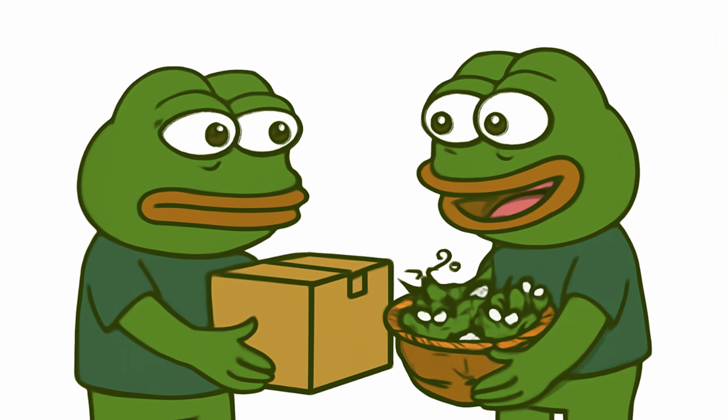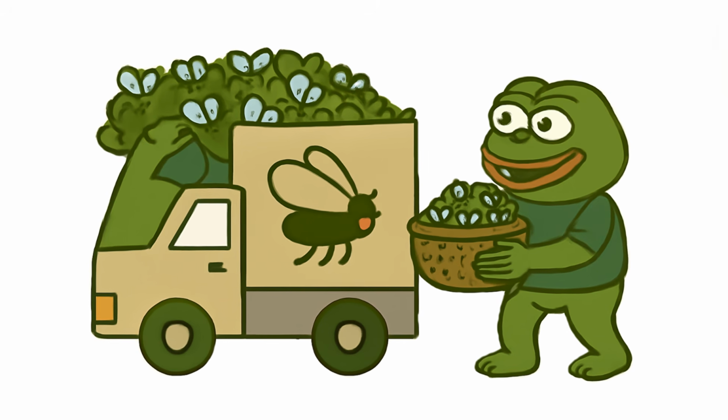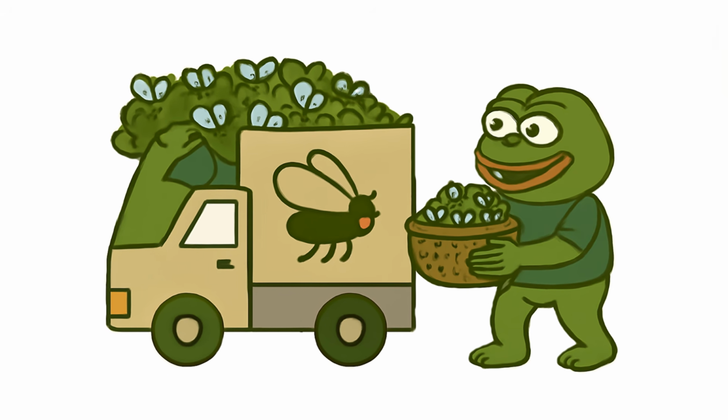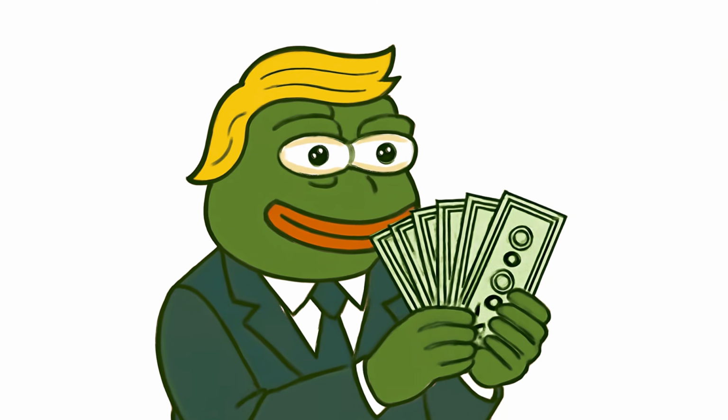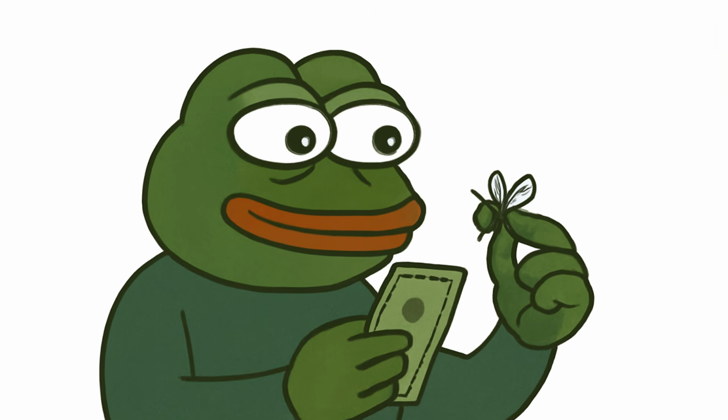This is called importing. When a country or pond buys something from another country, it's importing. In this case, the frogs were importing flies from Flyland. When a country sells goods to another, that's exporting, so Flyland was exporting flies. It seemed like a win-win.